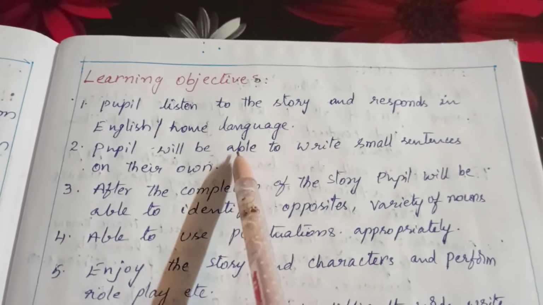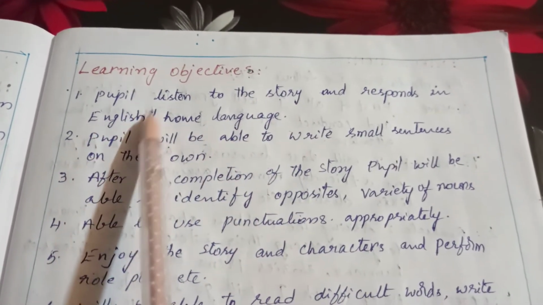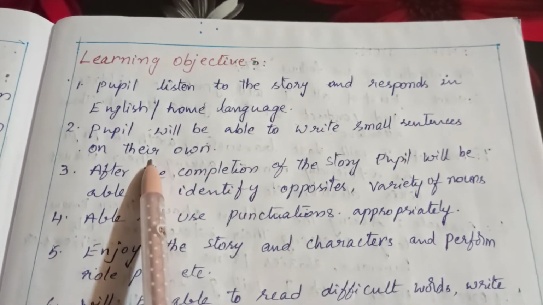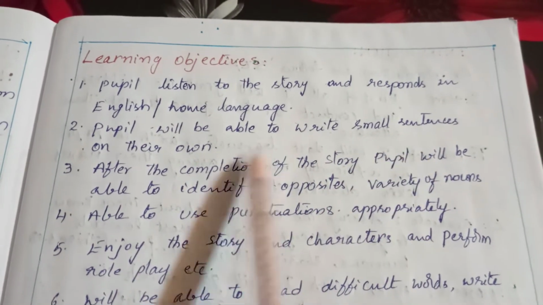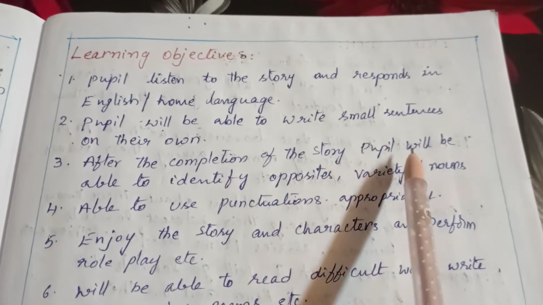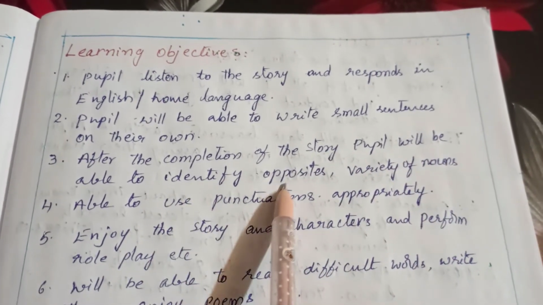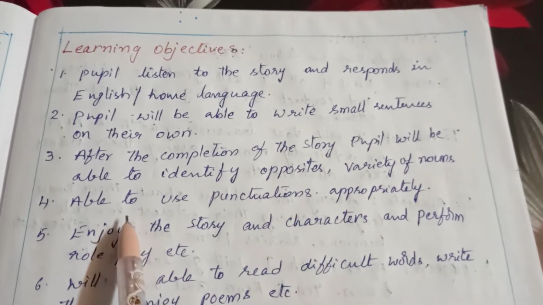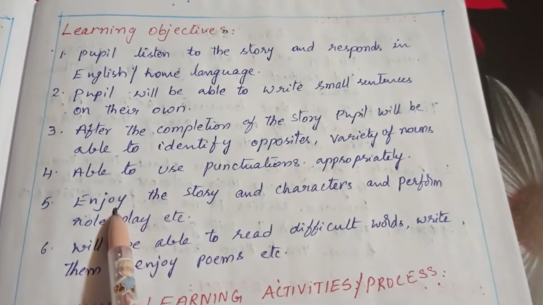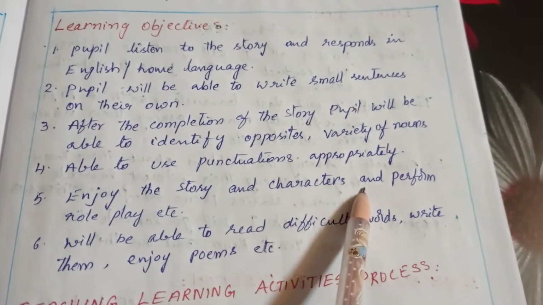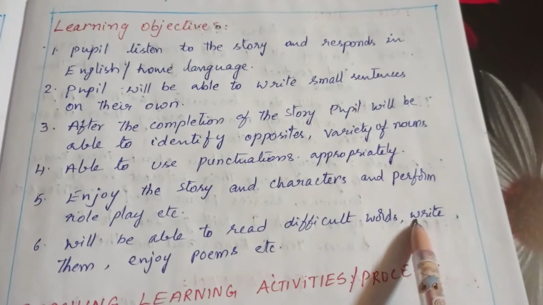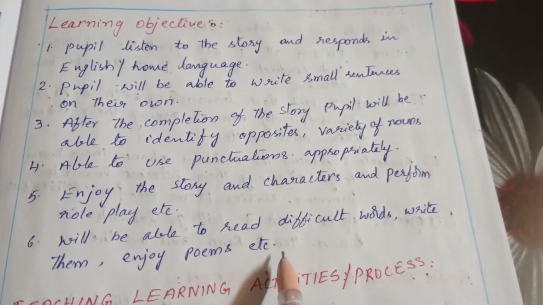Now comes the learning objectives. Pupils listen to the story and respond in English or home language. Pupils will be able to write small sentences on their own. After the completion of the story or the topic, pupils will be able to identify opposites and a variety of nouns. They will be able to use punctuation appropriately. Enjoy the story and characters and perform role play, etc. Will be able to read difficult words, write them and enjoy poems.